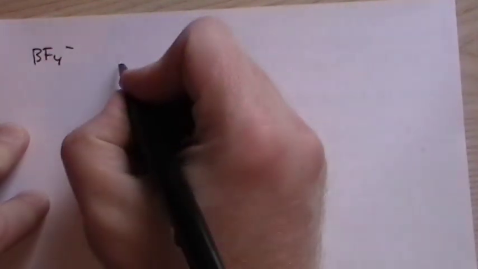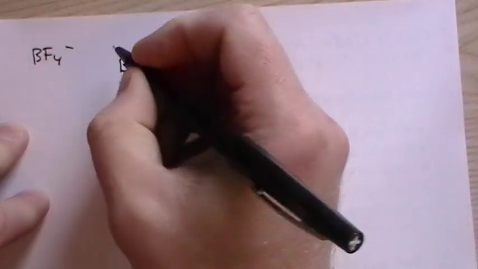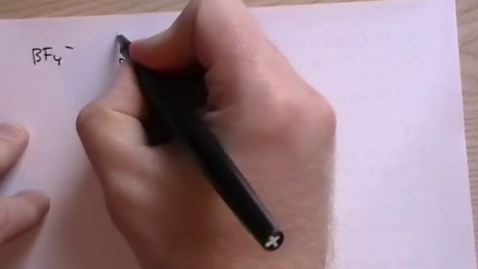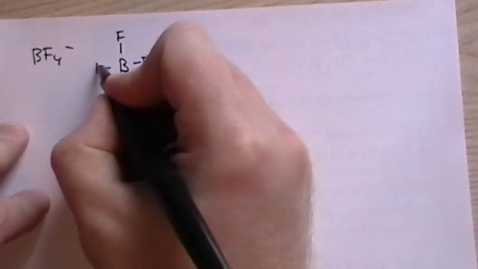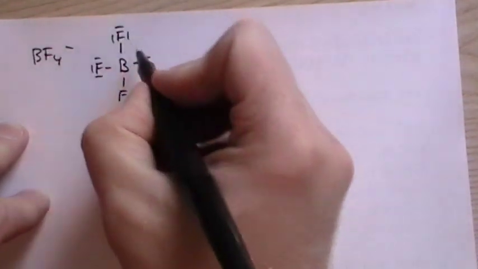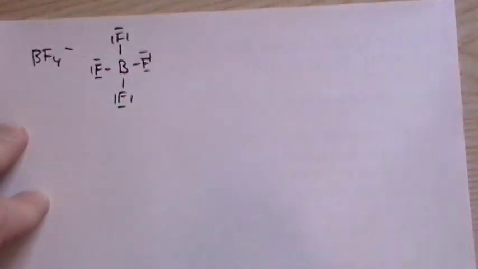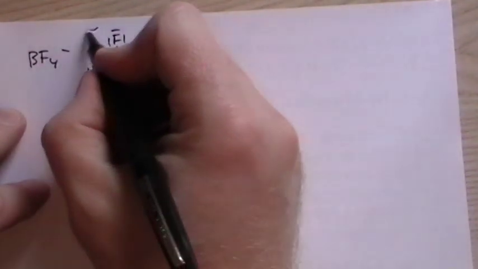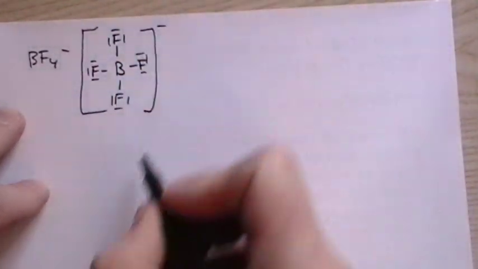Okay, so actually I just have 4 here that are different from each other. So we have boron. This is the complete lecture 74. So here is boron, BF4 minus. Now this is a polyatomic ion, so we have to put it in square brackets.